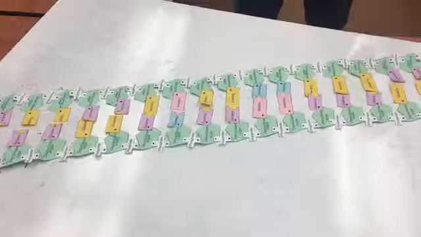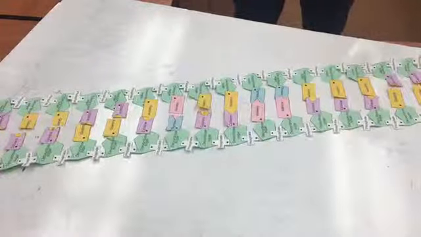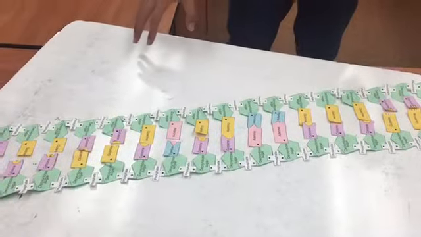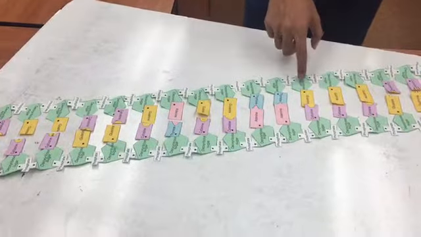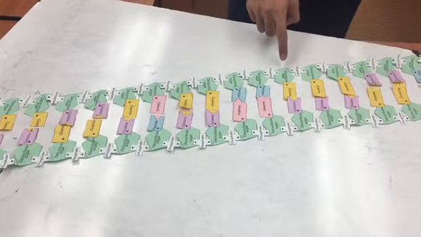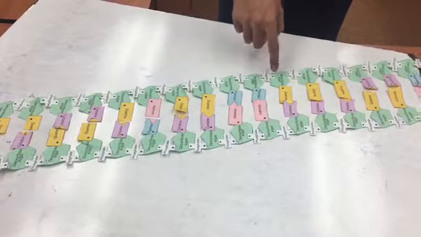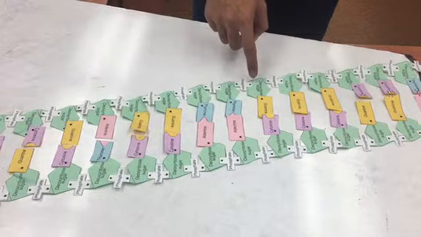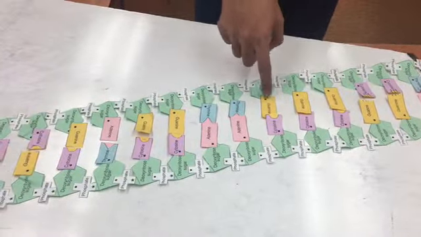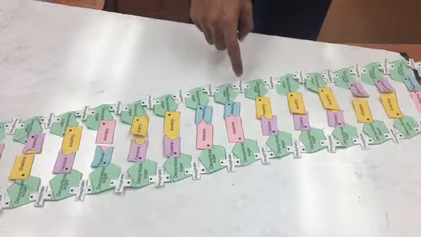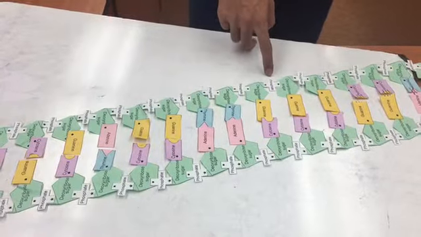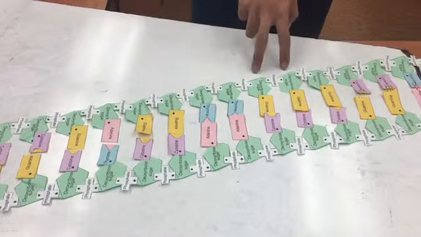Firstly, I'm going to introduce the structure of DNA. There are two strands in one single DNA. The three main elements of a DNA are deoxyribose sugar, phosphodiester bonds, and the nitrogen bases. The sugar is formed by five carbons and one oxygen, and the phosphodiester bond just connects two sugars.